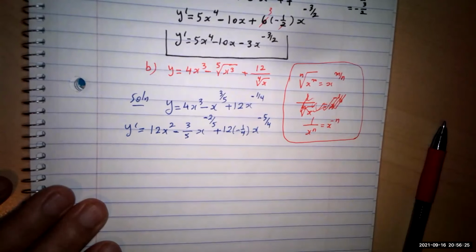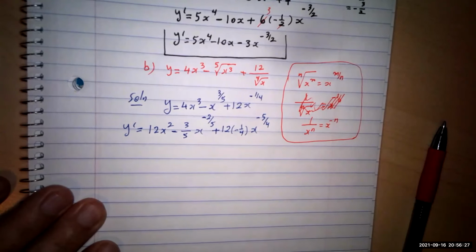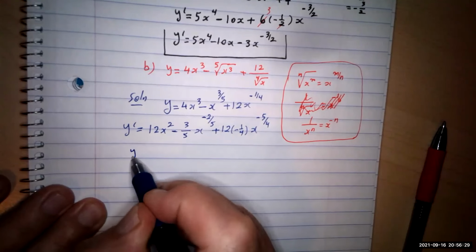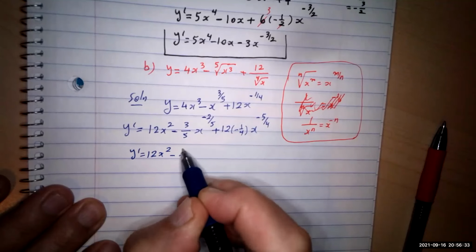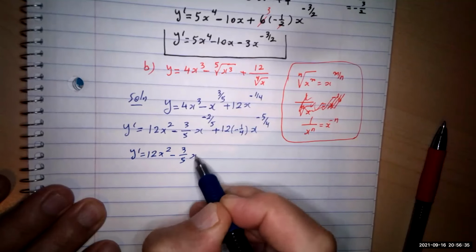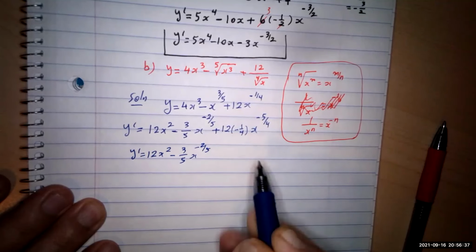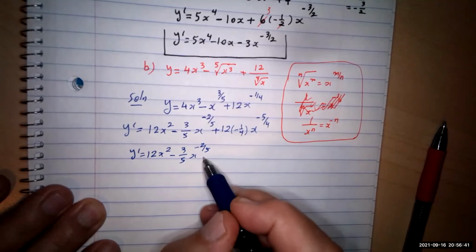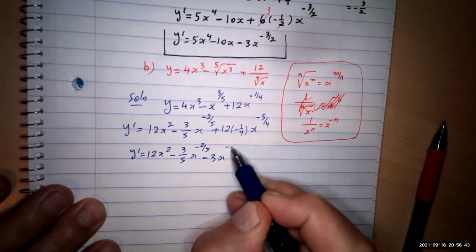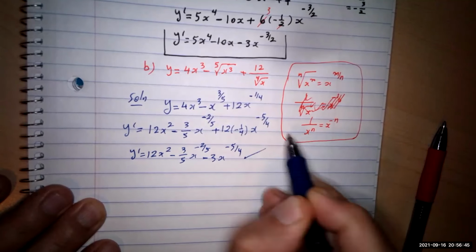Make sure you get this algebra all right. Simplify the coefficient if it's possible. So y prime is equal to 12x squared minus 3/5 x to the negative 2/5. 12 divided by 4 gives you negative 3. So minus 3x to the negative 5/4, the final answer.